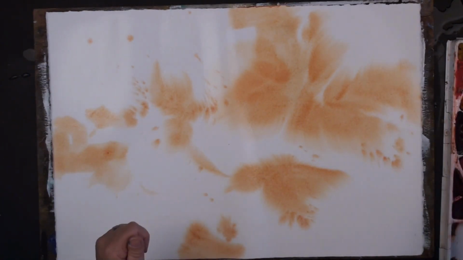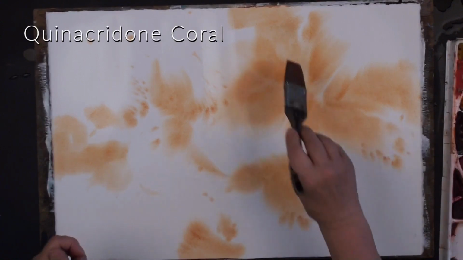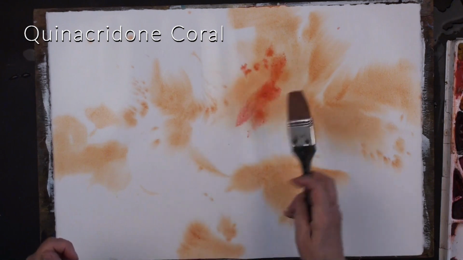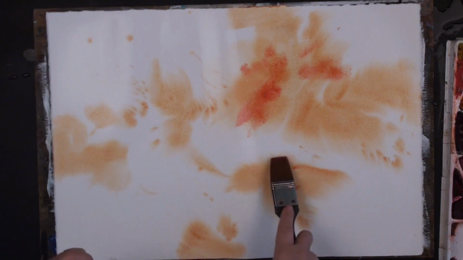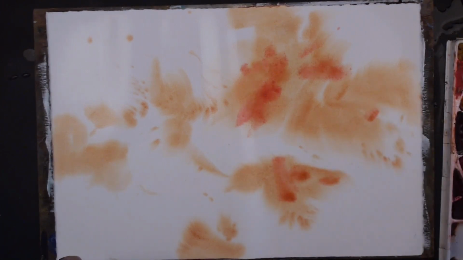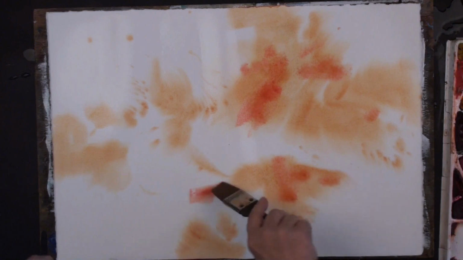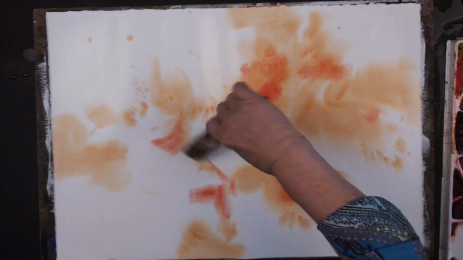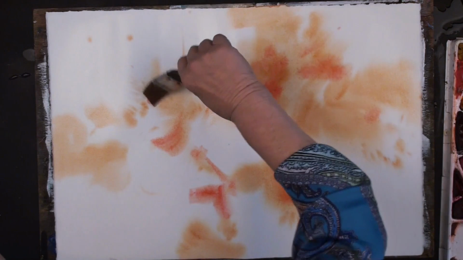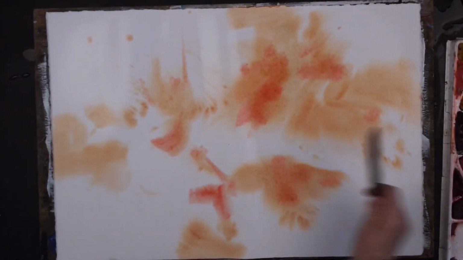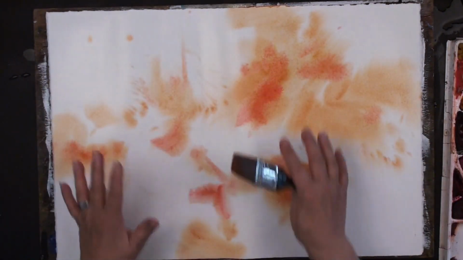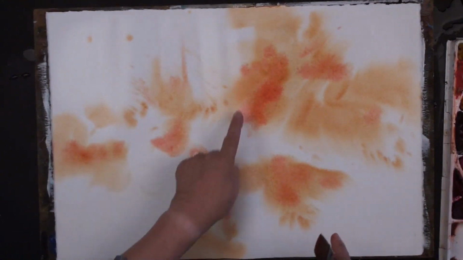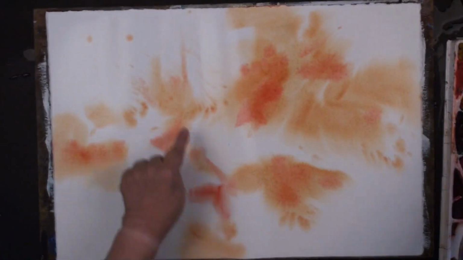So let's come over here. Now I want to enrich this color with maybe a little warm. This is some Quin Coral. Oh, isn't that pretty? And let's start building up a few shapes here and there. So this underpainting, I think, is really important. It sort of sets the mood for the movement, your path of light, and your path of dark.